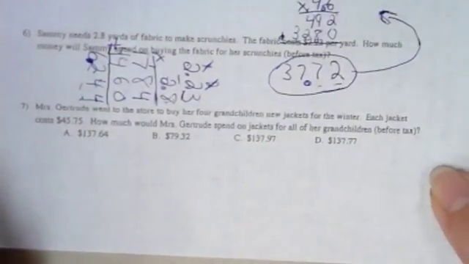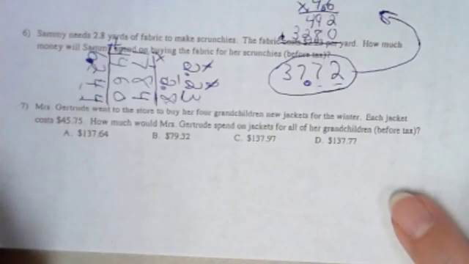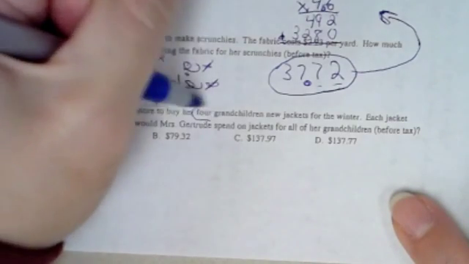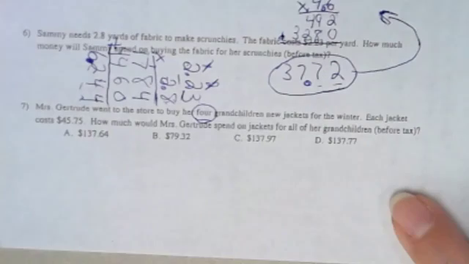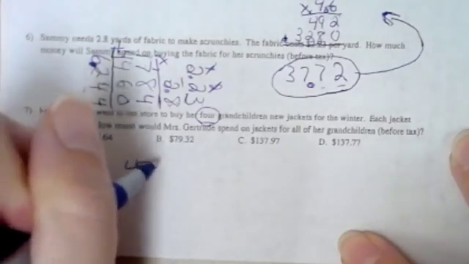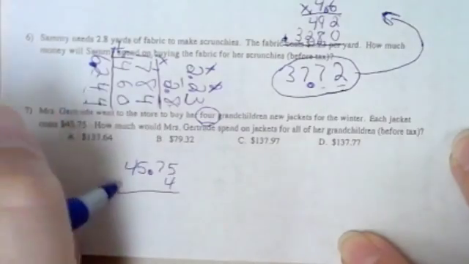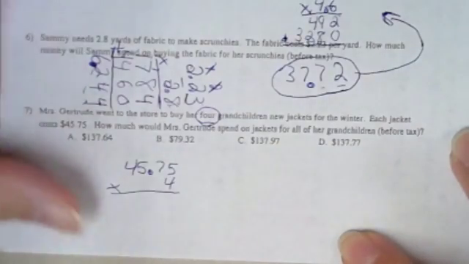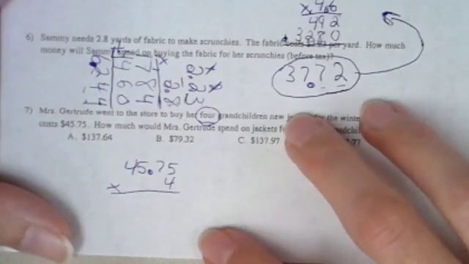All right, number 7. Miss Gertrude went to the store to buy her 4 grandchildren new jackets for the winter. Each jacket costs $45.75. How much would Mrs. Gertrude spend on jackets for all of her grandchildren before tax? So we have $45.75 times 4. We're going to ignore the decimal and pretend it's 4,575 times 4.